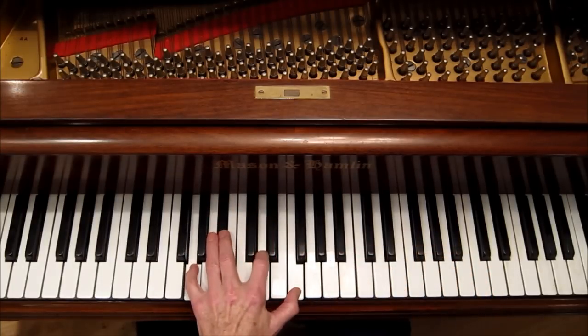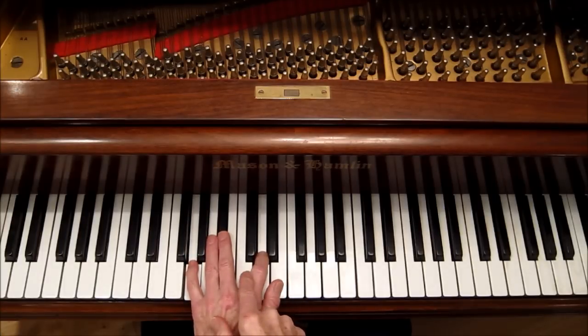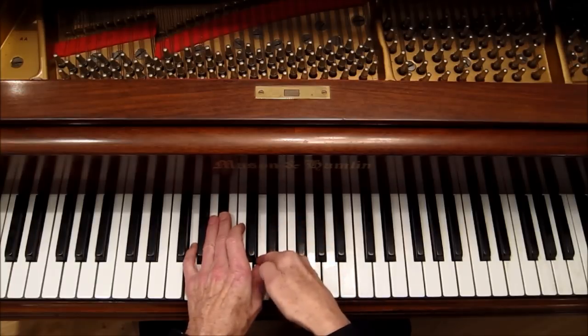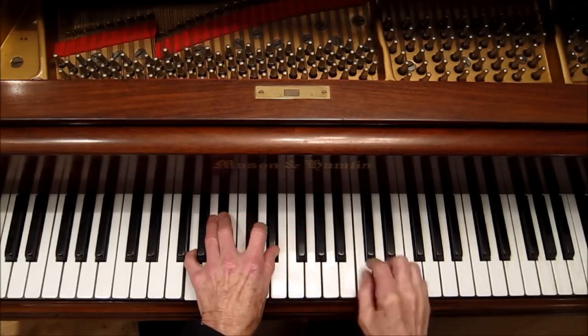Now the minor, I can do the same thing with this, but on this one I'm going to do something a little different. I'm going to go minor, then I'm going to move the harmony up like to the 5 to a sharp 5, to a 6, and back to a sharp 5. So I have this.